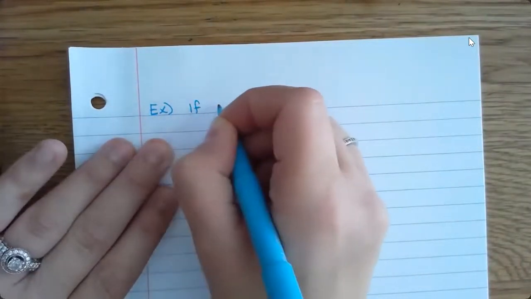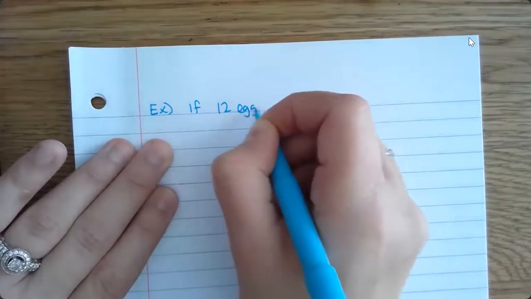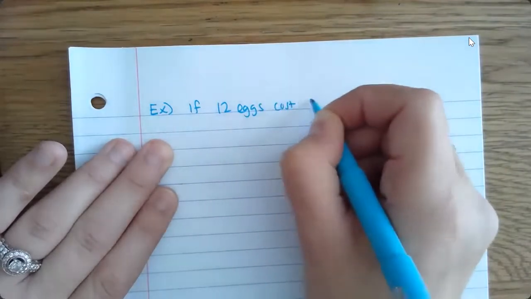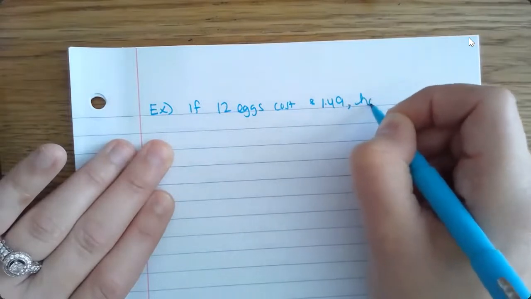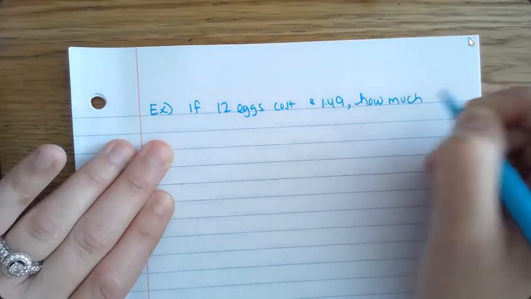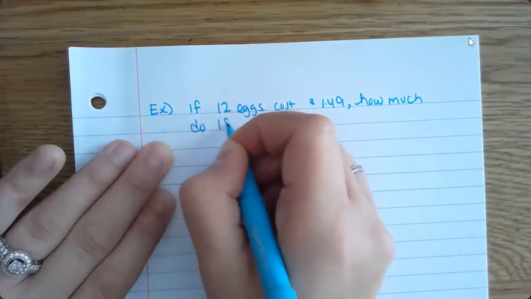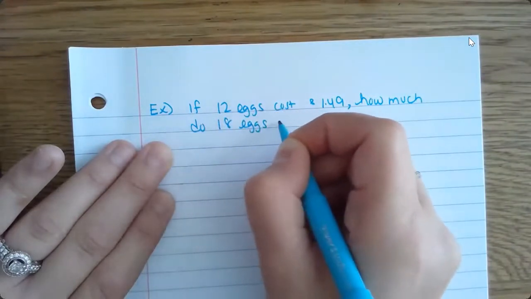Do a money one. If 12 eggs cost $1.49, how much do 18 eggs cost?